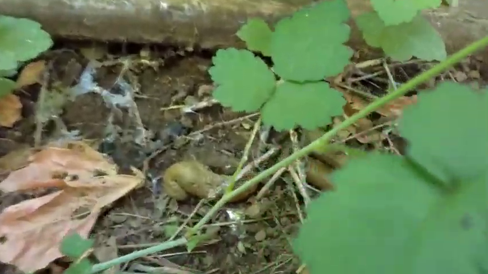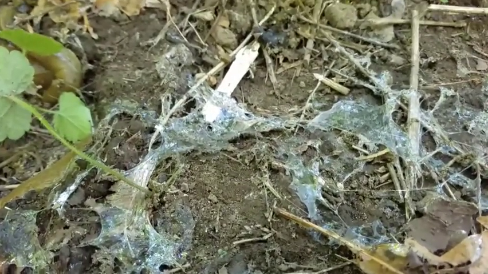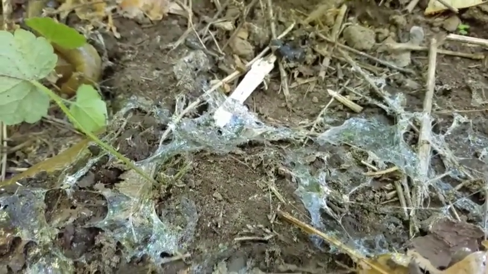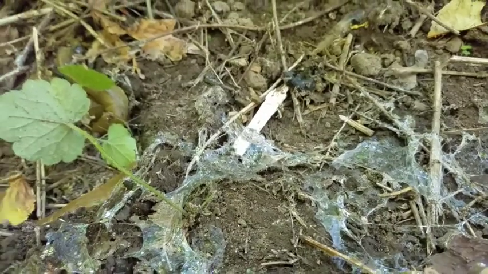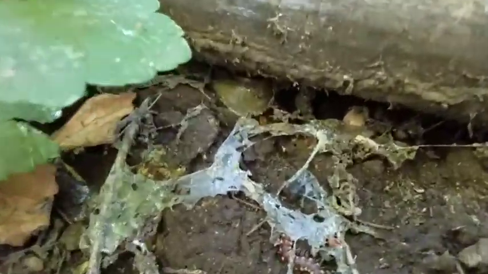Whoa. Look at all of these slugs. And something cool about slugs is that their slime actually is neither a solid nor a liquid. It is actually a completely different state of matter called liquid crystal.